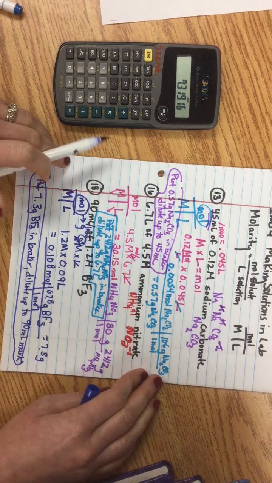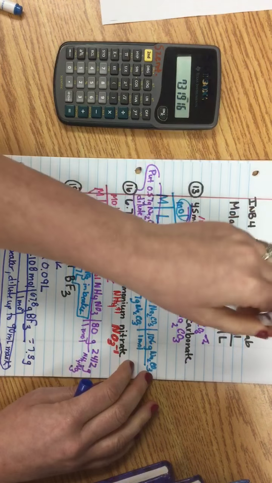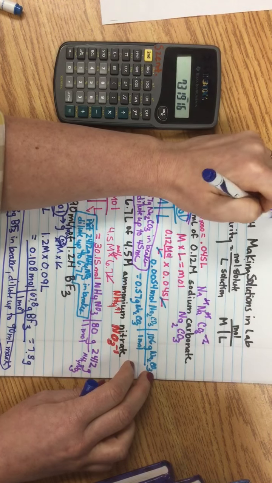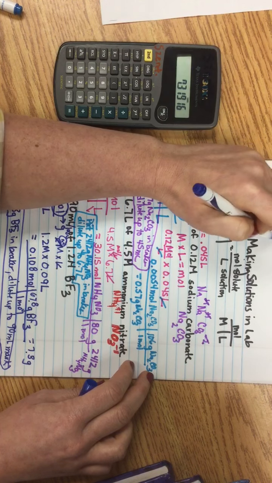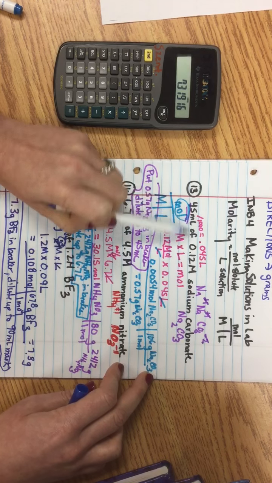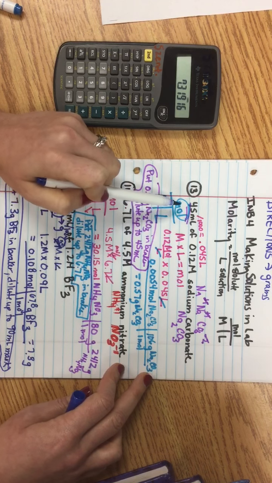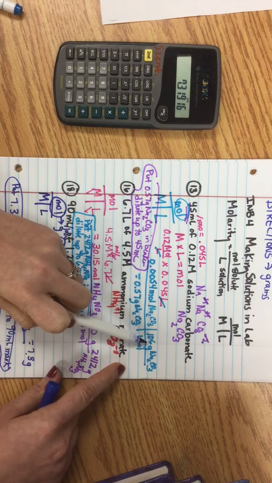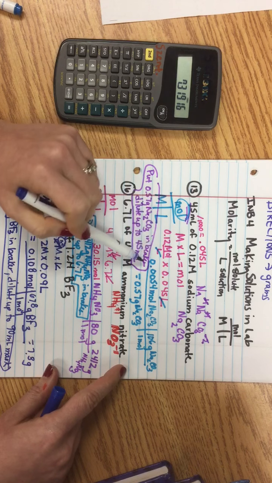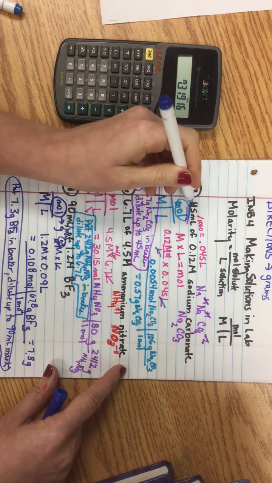So let's just review. In order to tell me how to make solutions in the lab, you must give me the actual directions, and the directions require grams. So you used molarity and the volume that they wanted to get moles. We turned moles into grams using the mass on the periodic table, and then we wrote our statement. Our statement was to put the desired value of grams into a beaker and dilute up to whatever they wanted.